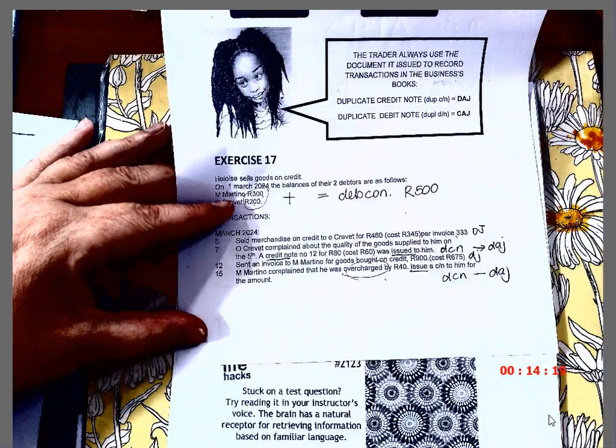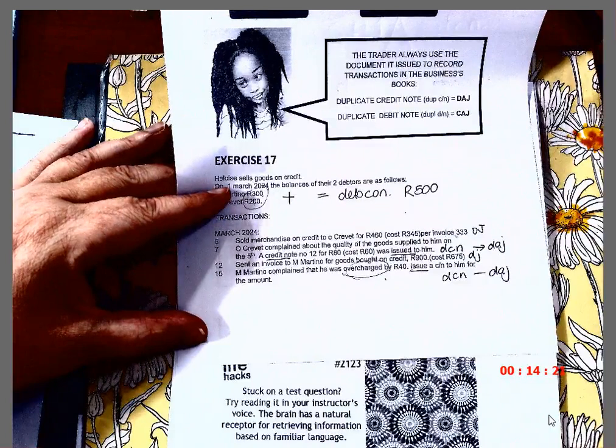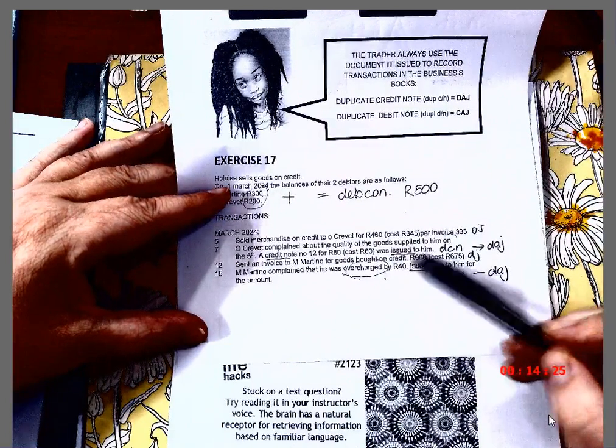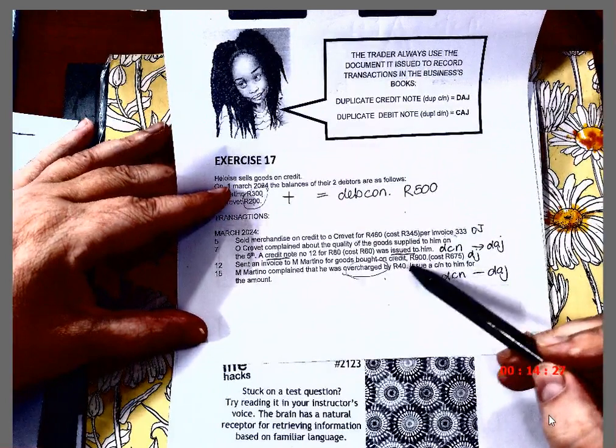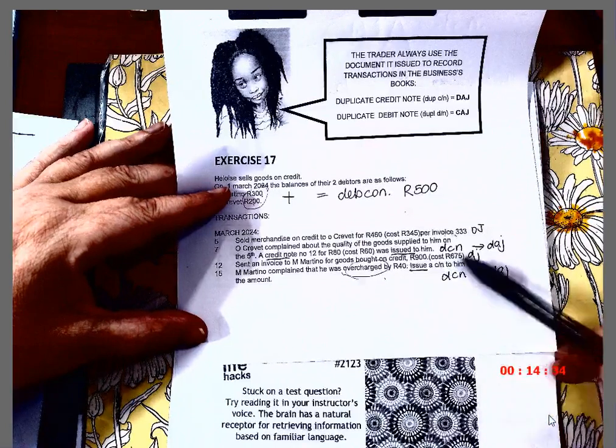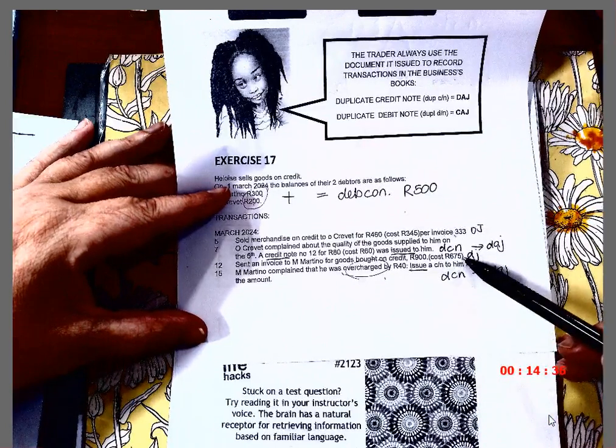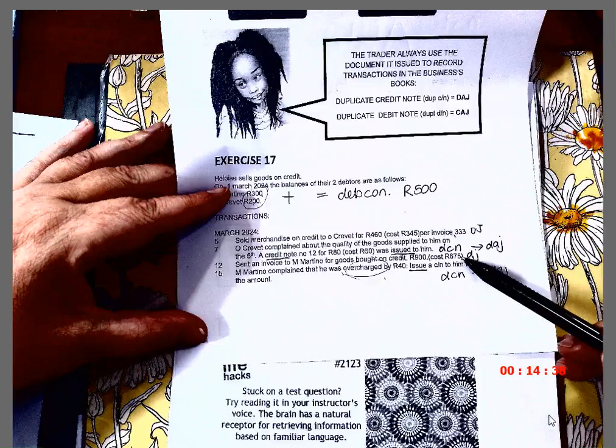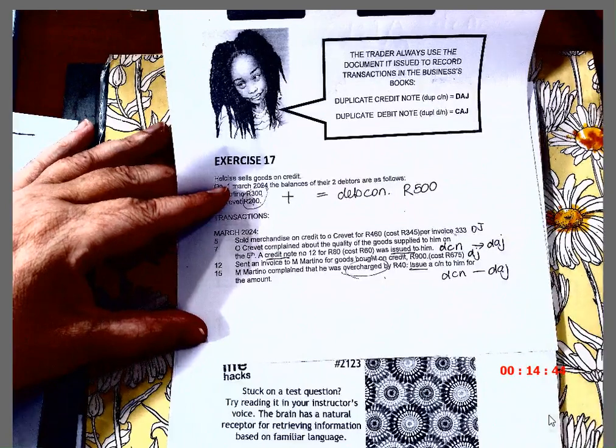So in other words, instead of him having to pay me, what did he buy, 900 Rand? I want him to owe me only 860. But he didn't return the goods. So the cost price stays the same. He didn't return it. I didn't get goods back. It's just he owes me less. So I'm going to make less profit.